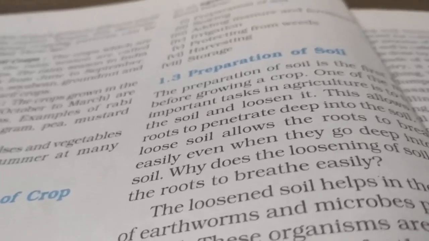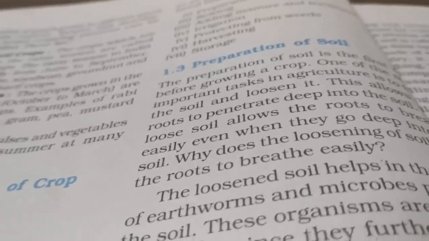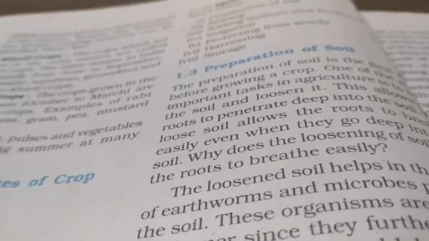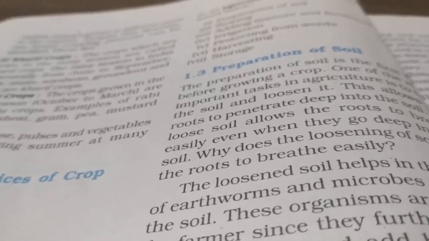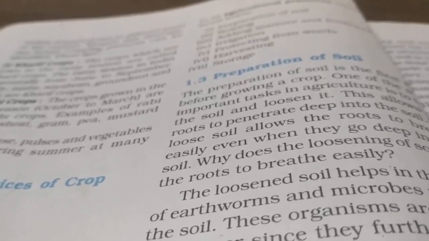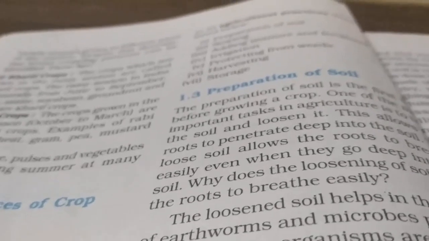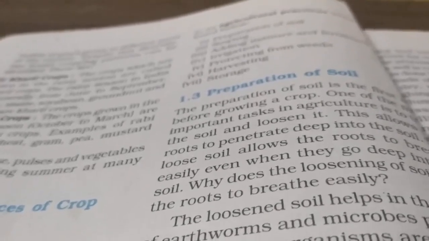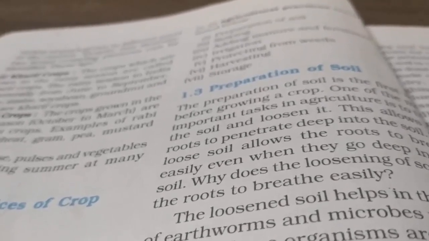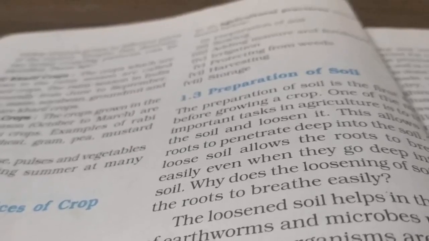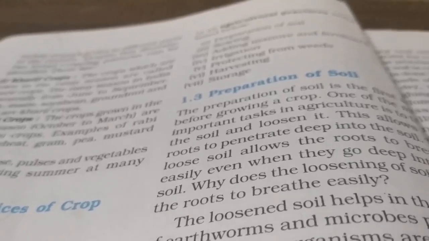Thereby they again turn and loosen the soil by themselves. That is, the earthworms and other microorganisms further turn and loosen the soil by themselves. That means these organisms are moving around the soil, so it will again be turned and loosened. Therefore these organisms, the earthworms and microbes, are known as friends of the farmer.